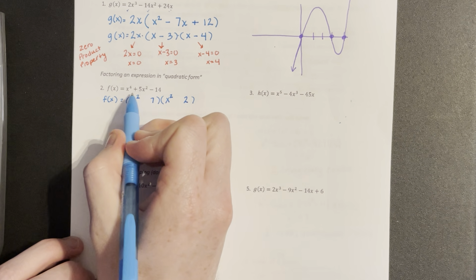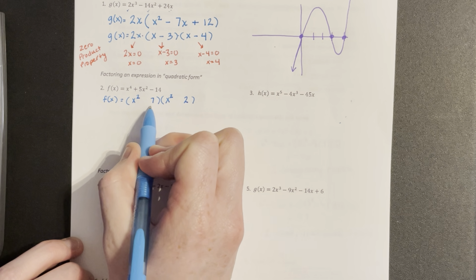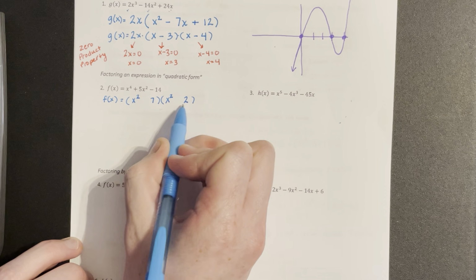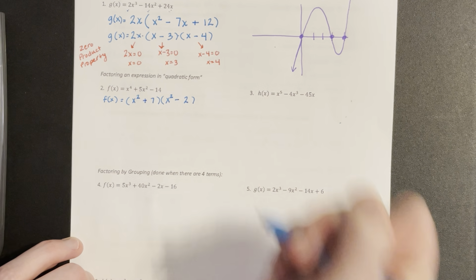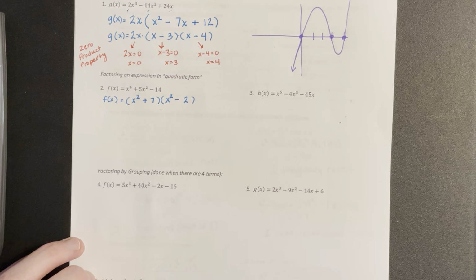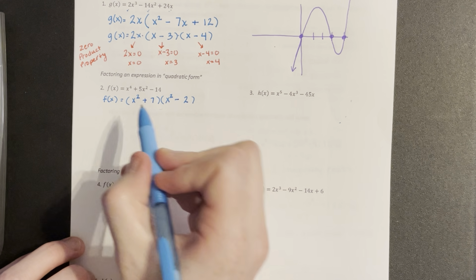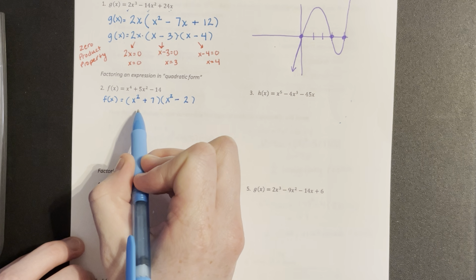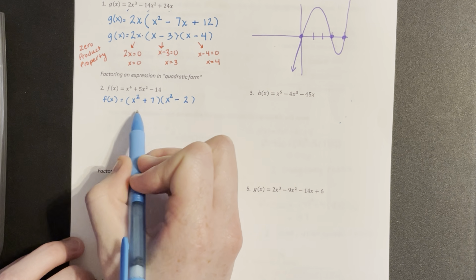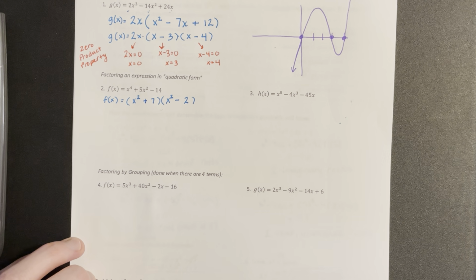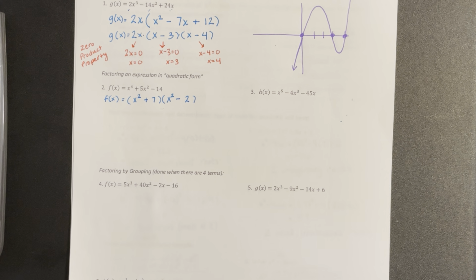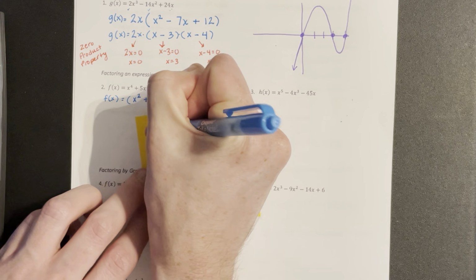We want to get a positive 5x squared. So if we check our factoring right now, I get a 7x squared and a 2x squared. That would work to give us a 5 if we did a positive 7 and a negative 2. So this is our factored form. We do check to see if anything else factors, but x squared plus 7 will not factor, and x squared minus 2 won't factor any further. If I thought about what a difference of squares were, we also discussed difference of squares.